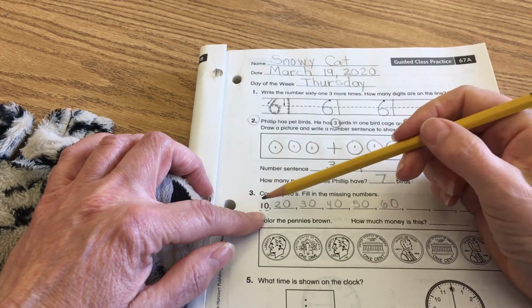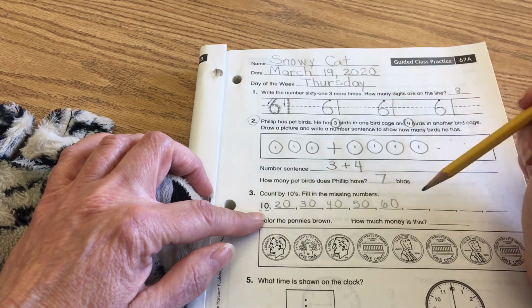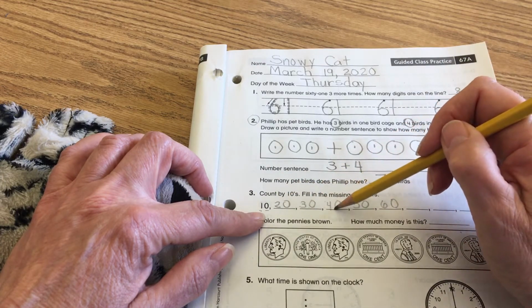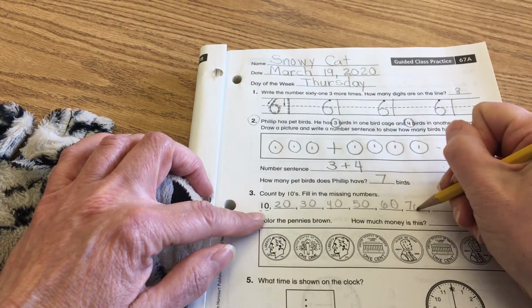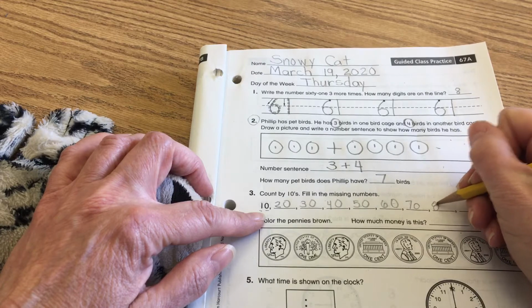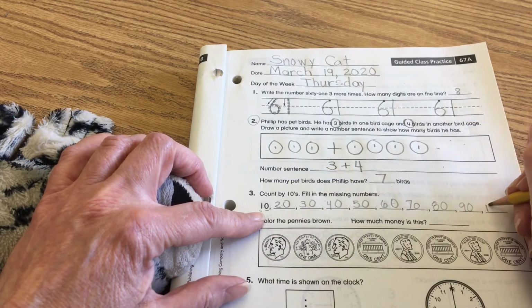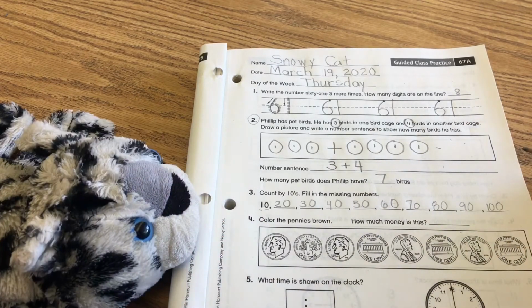So it's like 1, 2, 3, 4, 5, 6, but every number has to have a 0 because it's 10 ones, 20 ones, 30 ones, 40 of something, 50 of something, 60 of something, then 7, 0, 8, 0, 9, 0, 10, 0. And that's going to get you to 100.